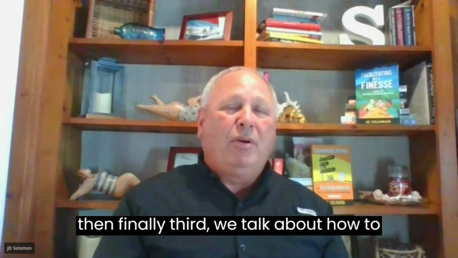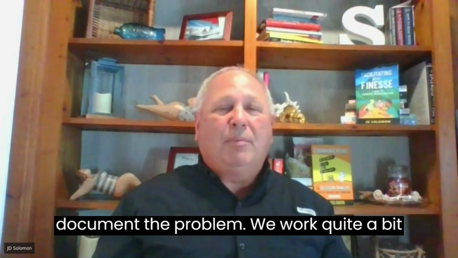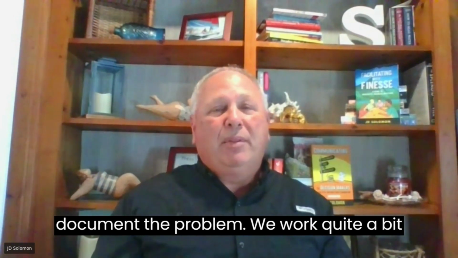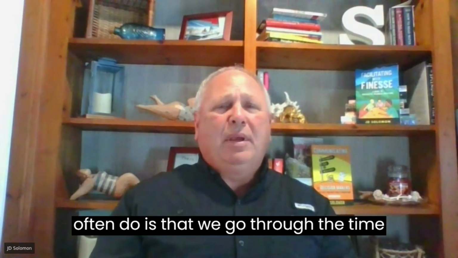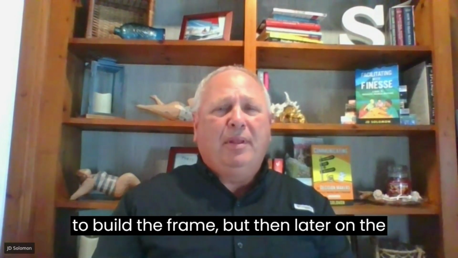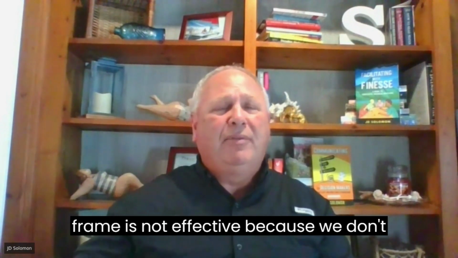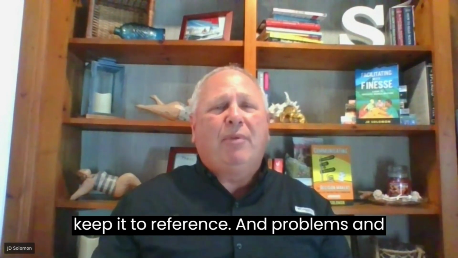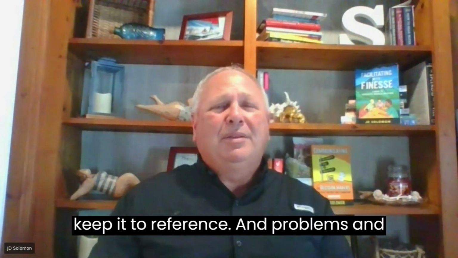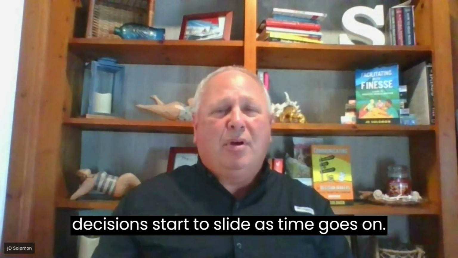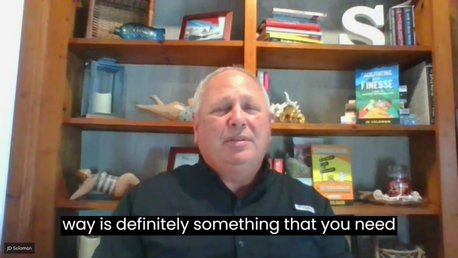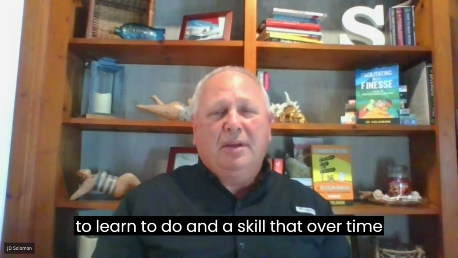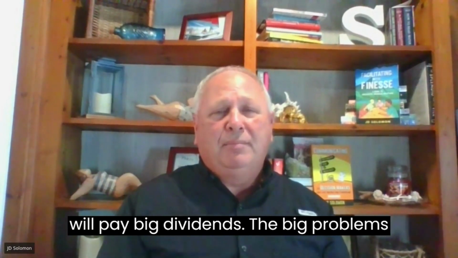And then finally, third, we talk about how to document the problem. We work quite a bit on this because one of the things we often do is go through the time to build the frame, but then later on the frame's not effective because we don't keep it to reference. And problems and decisions start to slide as time goes on. So documenting that frame in a positive way is definitely something that you need to learn to do, and a skill that over time will pay big dividends.